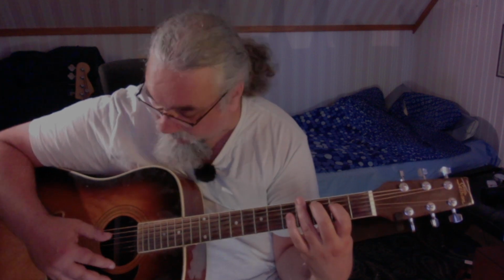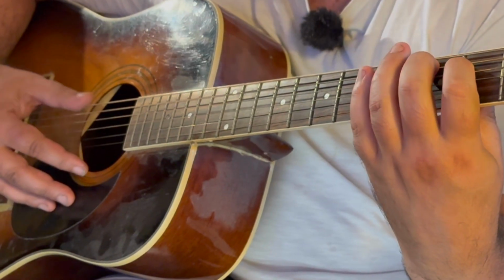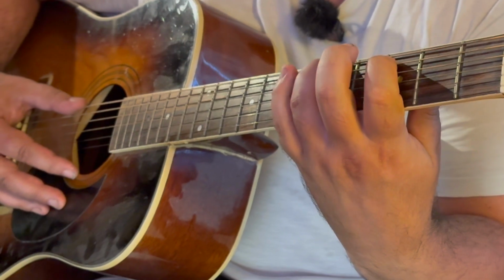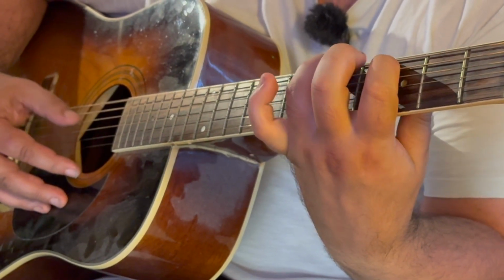Remember I said in the last episode, minor intervals are different, minor third, than major third. So for minor third interval, it's like this. It's 2 frets between. And for major intervals, it's just 1 fret. 1 fret and 1 string. And for minor third, it's 1 string and 2 frets.